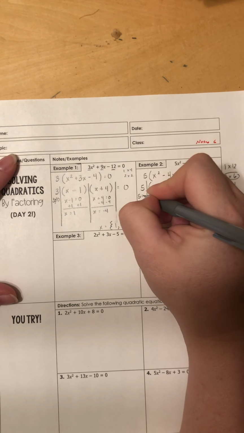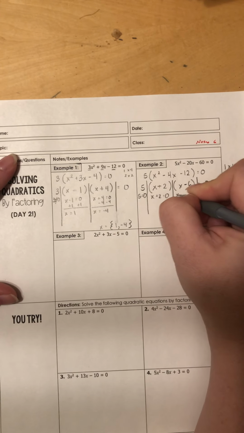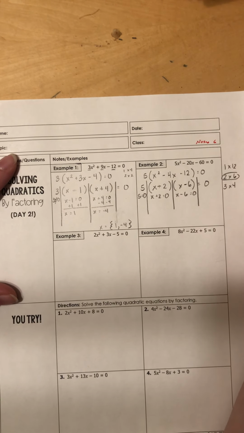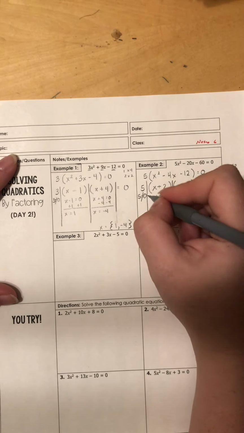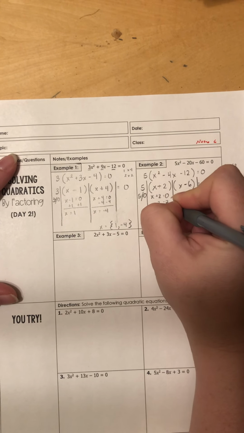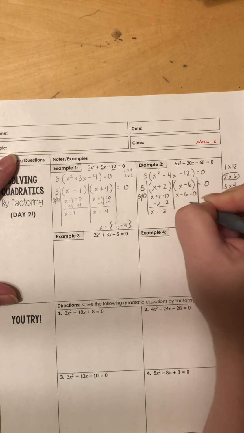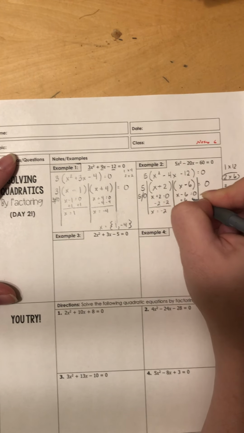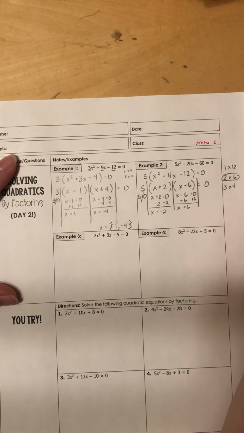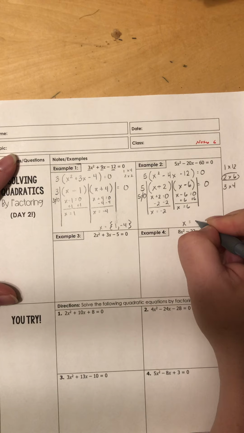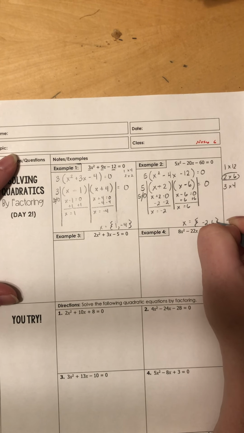So 5 equals 0, x plus 2 equals 0, and x minus 6 equals 0. 5 does not equal 0, so that one gives no solution. Subtract 2 on each side to solve for x, so x equals negative 2. I'm going to add 6 to each side here to solve for x, so x equals 6. So the zeros that I have are negative 2 and 6.